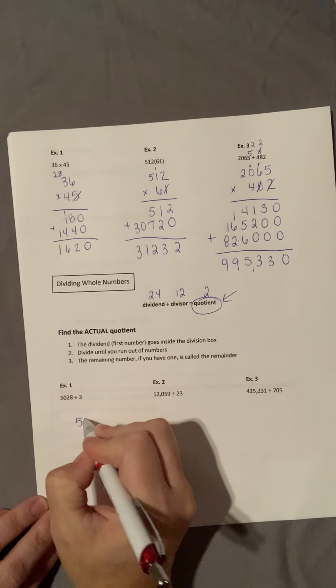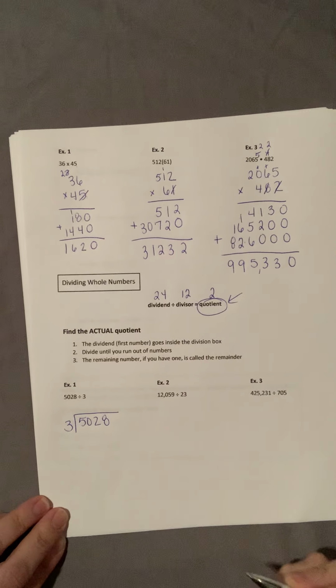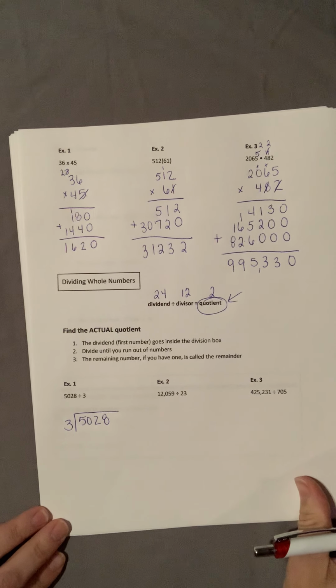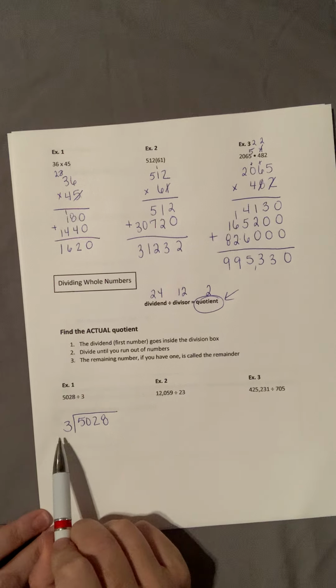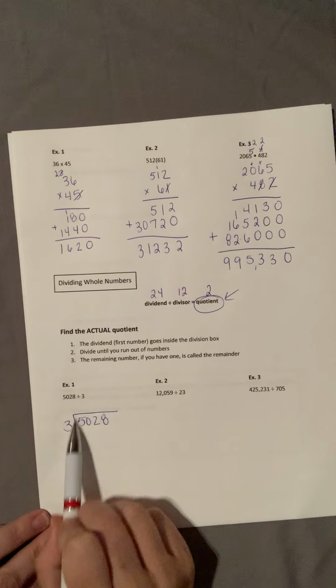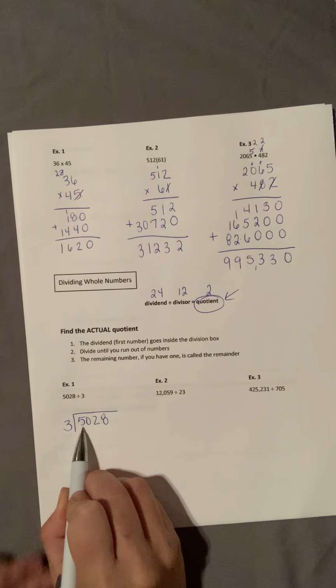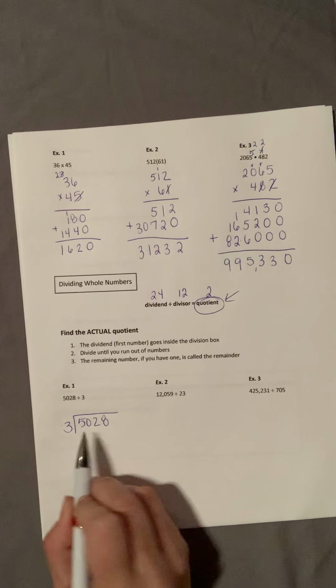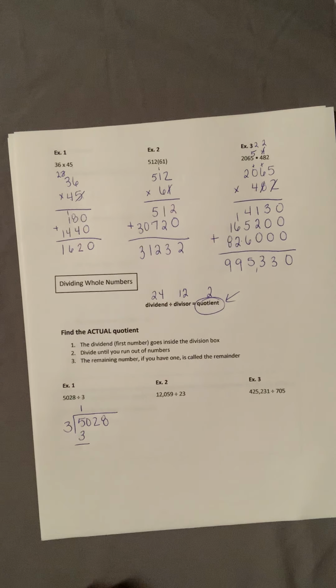So I have 5028 divided by 3. So when you do these, you're gonna go one at a time. Don't try to find a number that you multiply by 3 to get all of this. Just go piece by piece. 3 goes into 5. What can I multiply by 3 to get something close to 5? Well, that would be a 1. Because 3 times 1 is 3.